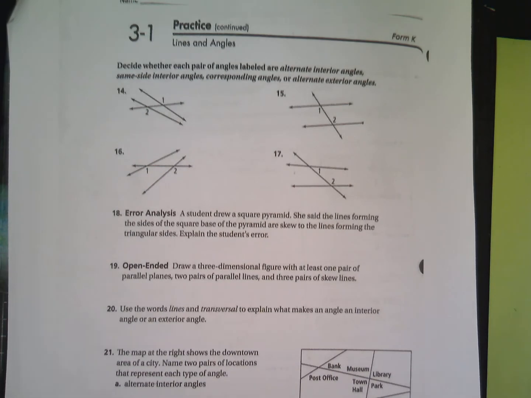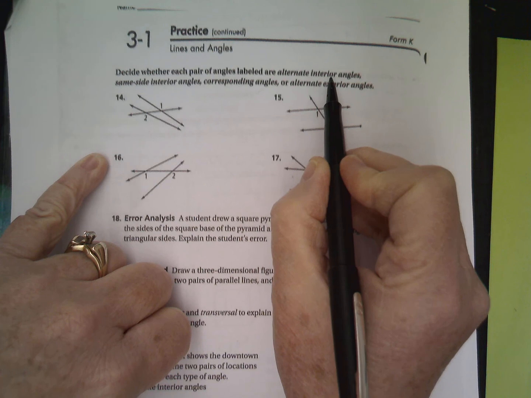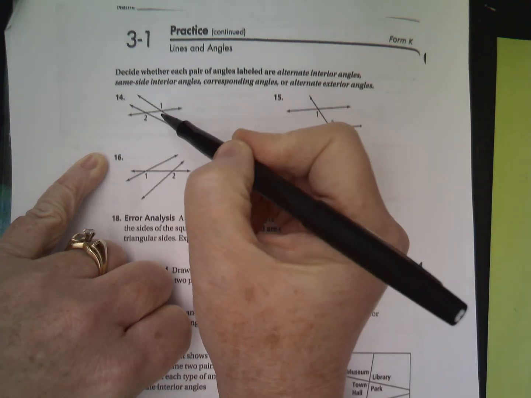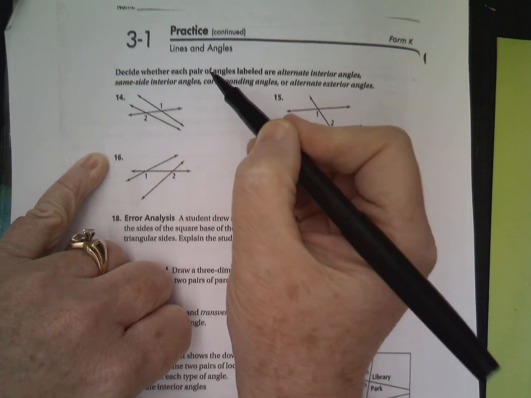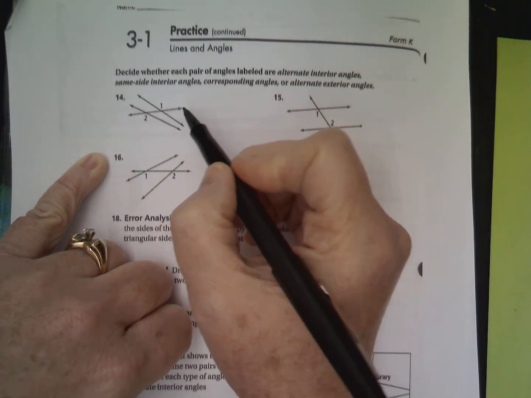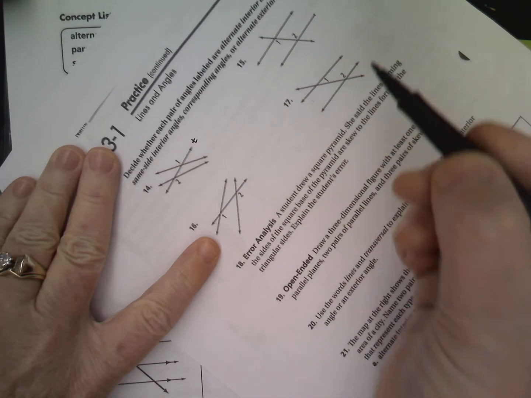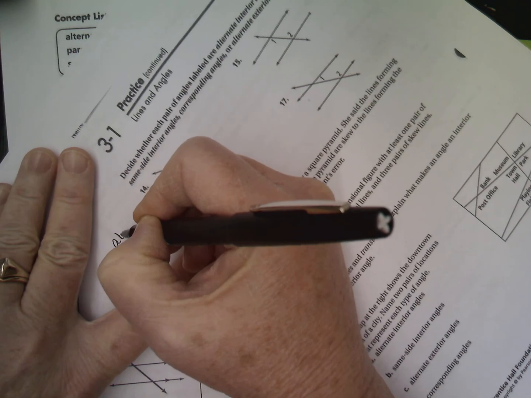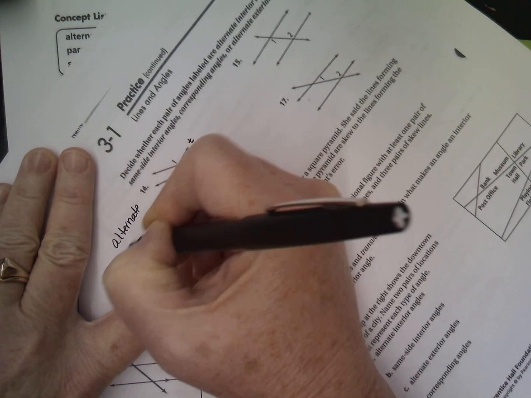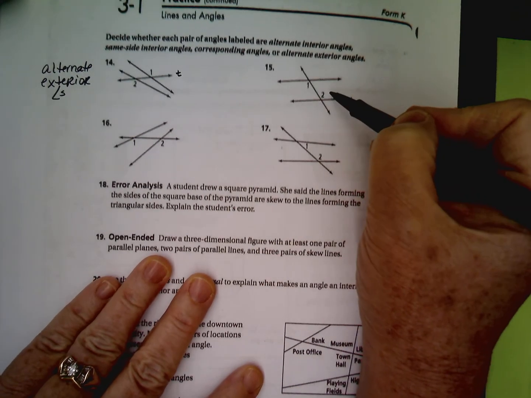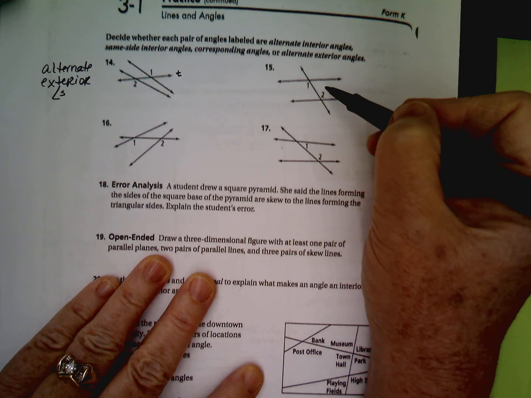Decide whether each pair of angles are alternate interior, same side interior, corresponding, or alternate exterior. Well, 1 and 2 are on the outside of the sandwich, so we know that they're exterior. And they are on alternate sides of the transversal. There's your transversal. You might need to kind of turn your page this way. So we're going to call these alternate exterior angles.